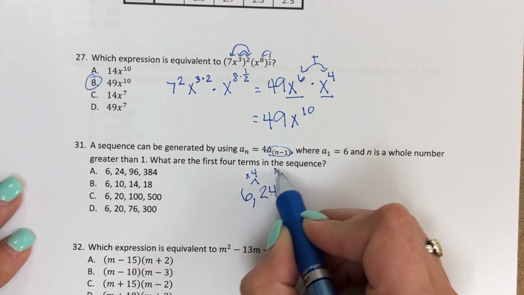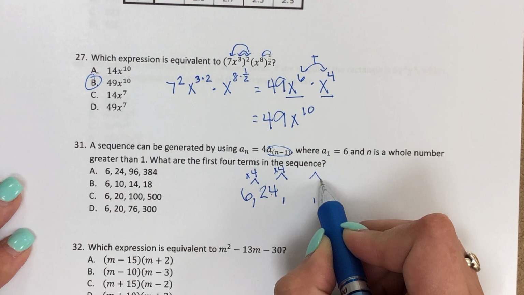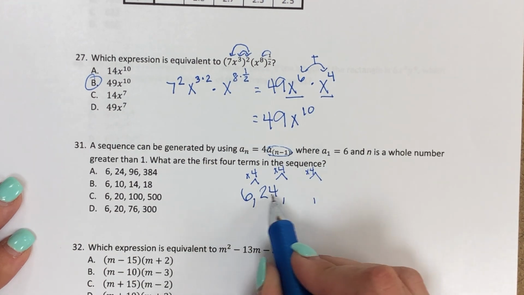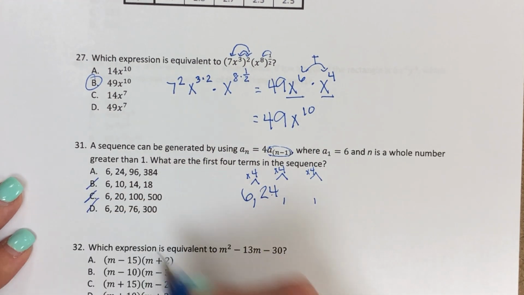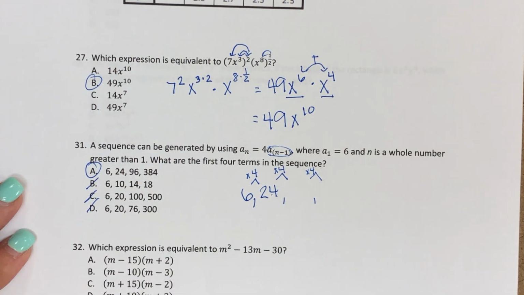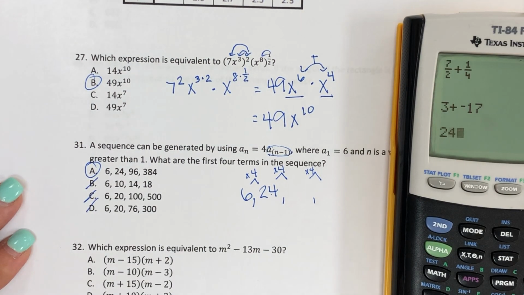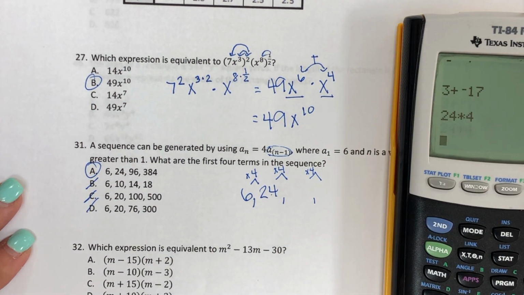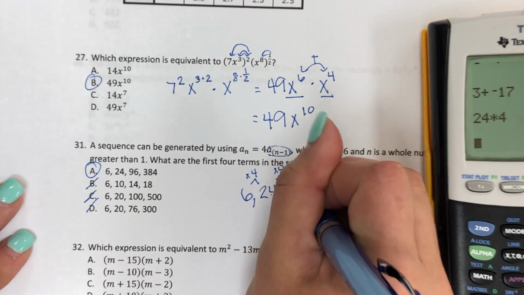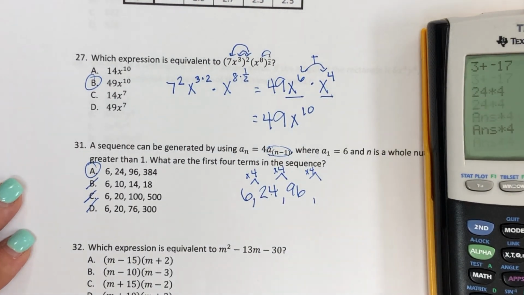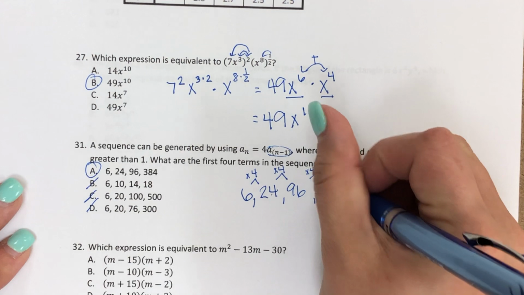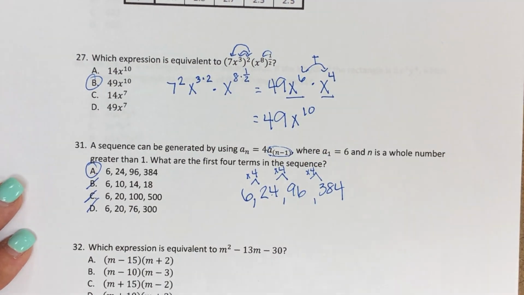To get the next term, times 4. To get the next term, times 4. Just knowing these first two, all the other options can be marked out. Our answer would be A. But otherwise, we could do 24 times 4 is 96, times 4, 384, just in case we needed to.